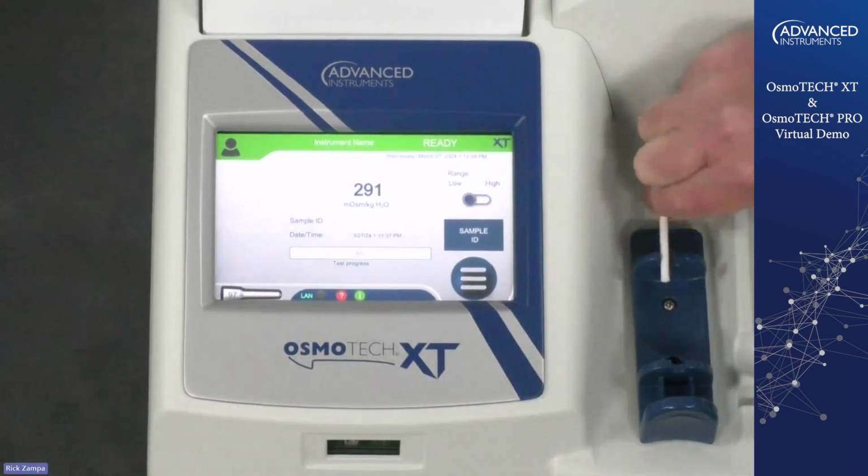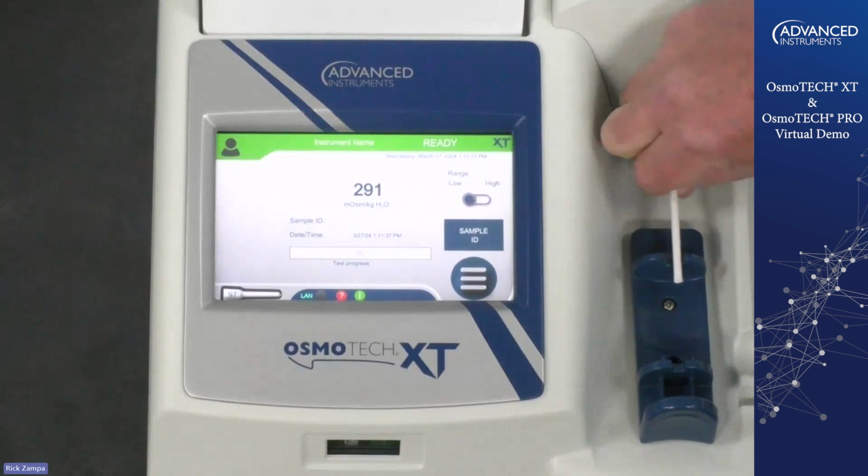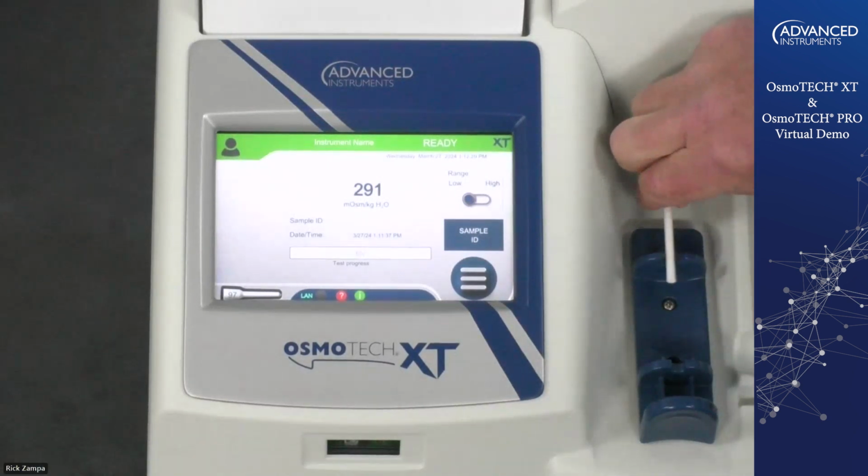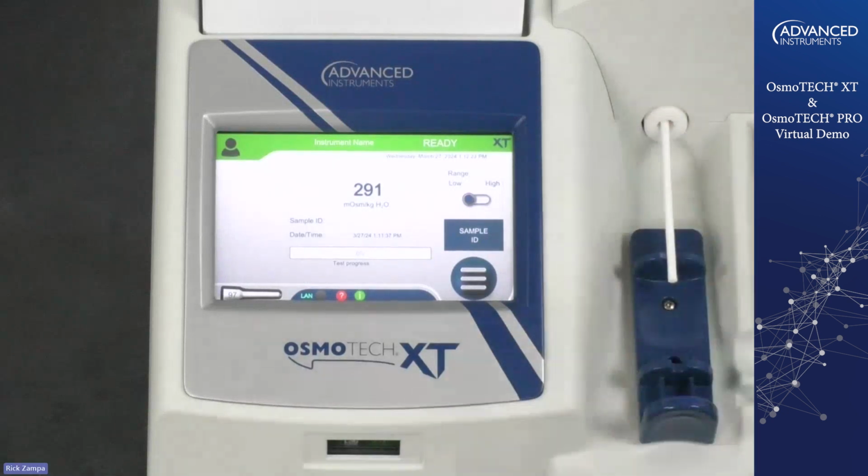I want to make sure it goes all the way to the end and comes to a full stop. And I want to twist it each way a couple of times. I want to remove it, flip it over, insert it again, and do the same thing. And then I want to leave that cleaner in there.